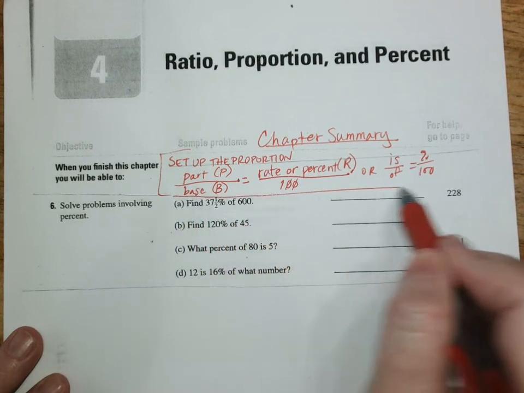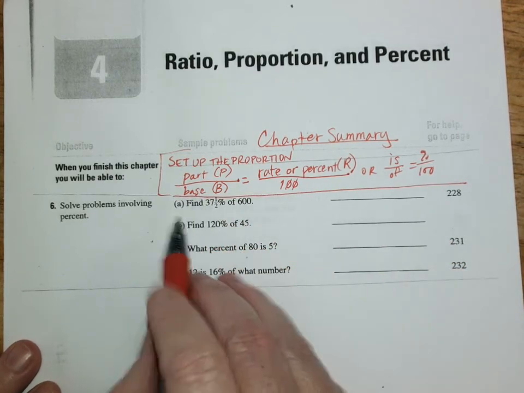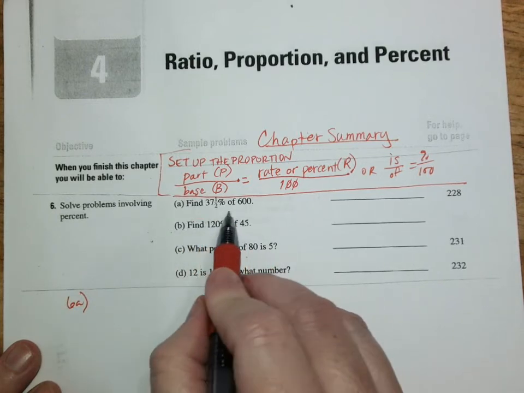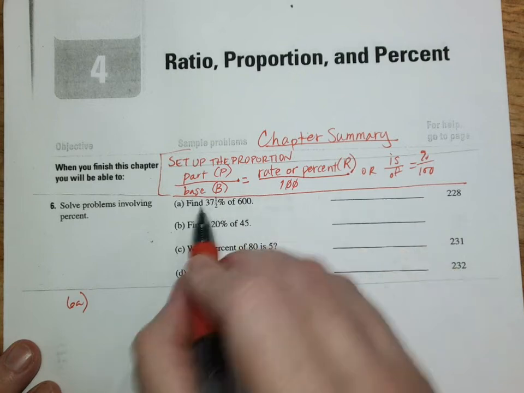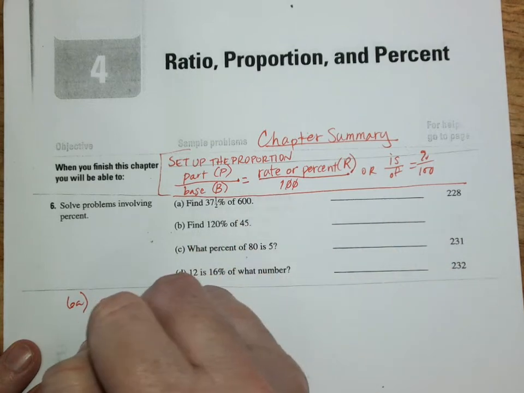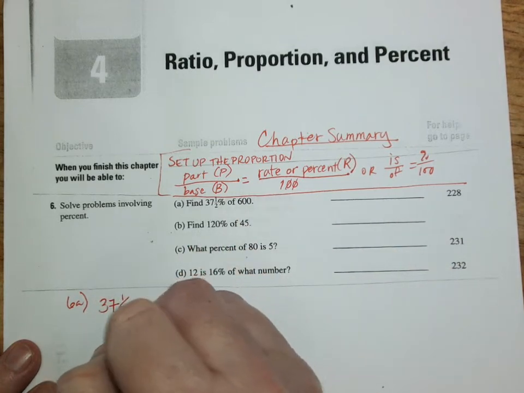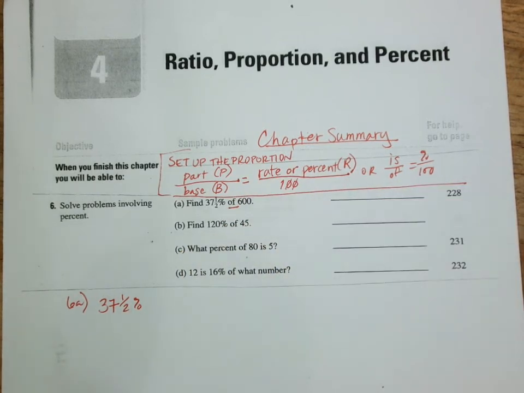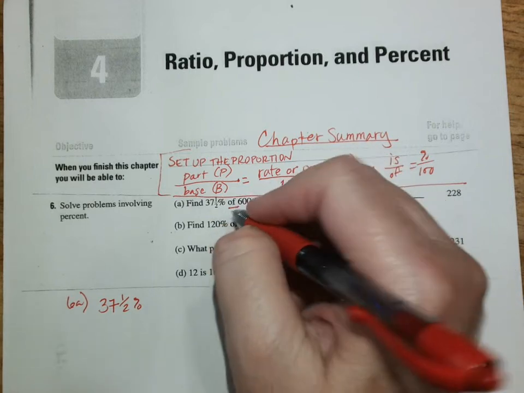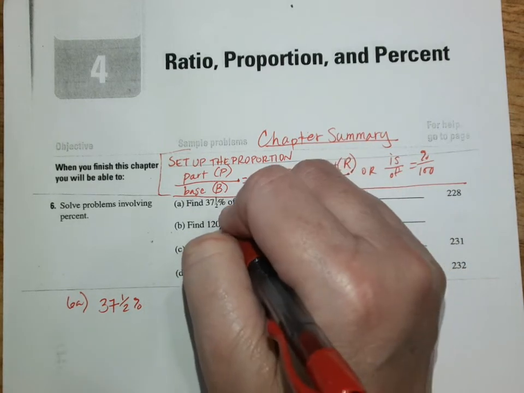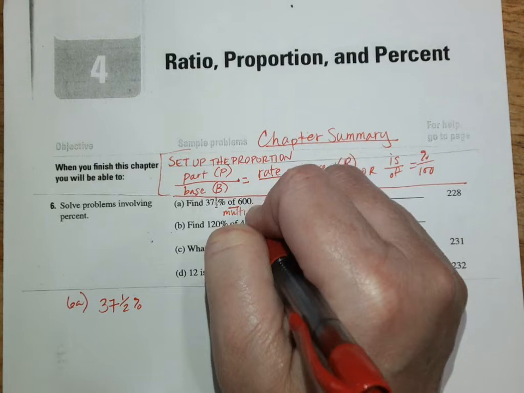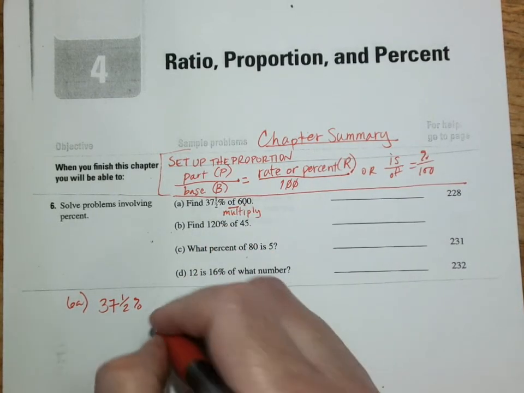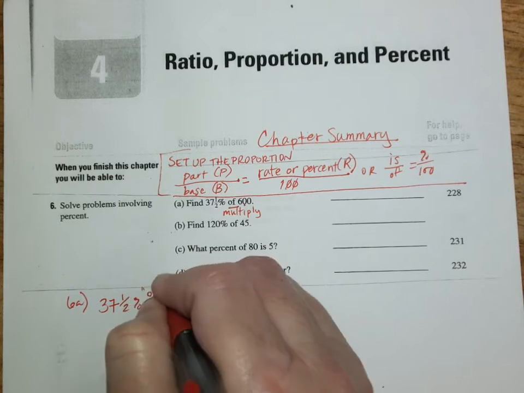So, 6A says find 37.5% of 600. Look at the language. We want 37.5% of. When you see of, that means multiply. It means to multiply. So when I'm going to find 37.5% of, I'm going to say multiply, okay?